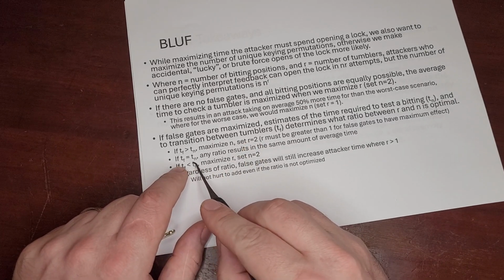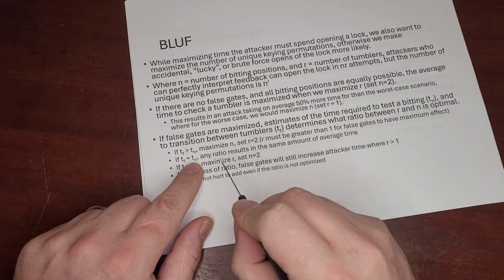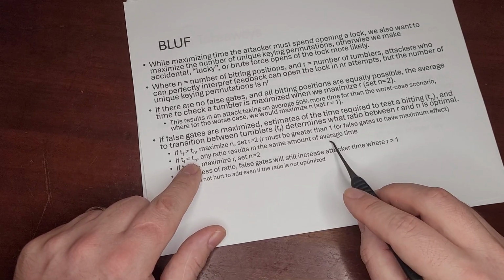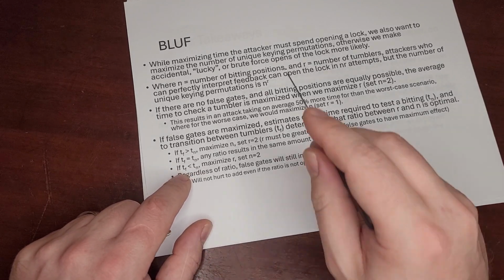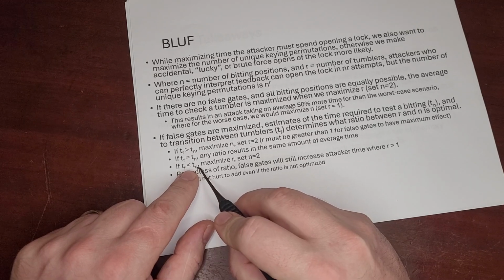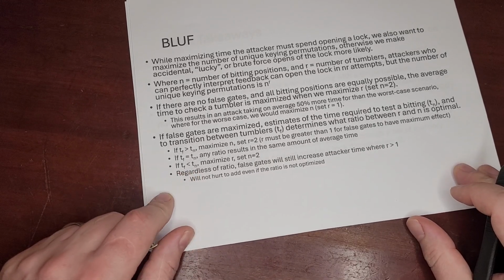If the time is the same, if you can transition between the tumblers as quickly as you can lift them, or check the different positions on them, then any ratio results in the same amount of time on average. And if the time to switch between false gates is much smaller than the time to check the positions, then we maximize r and set n equal to 2.